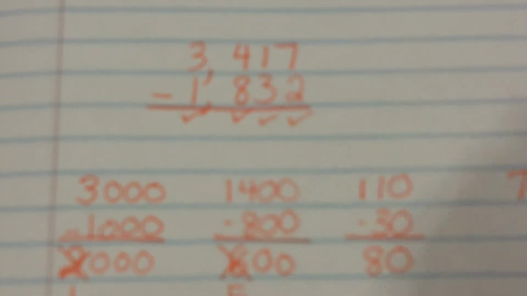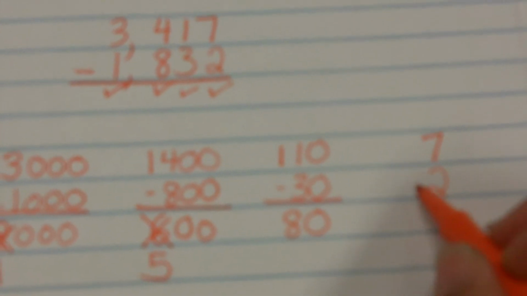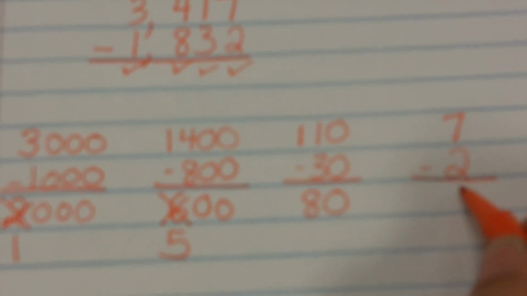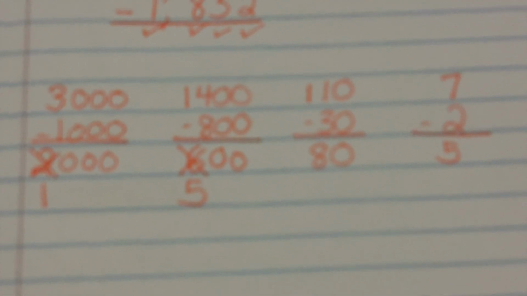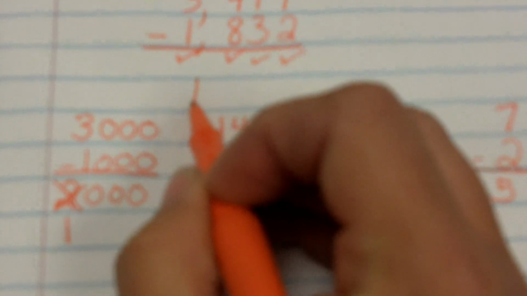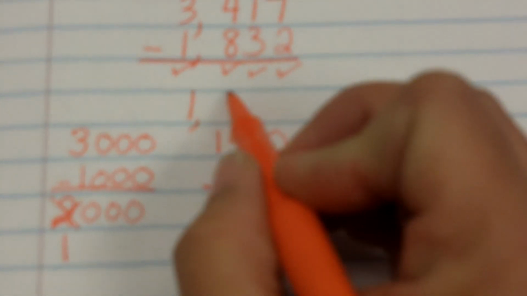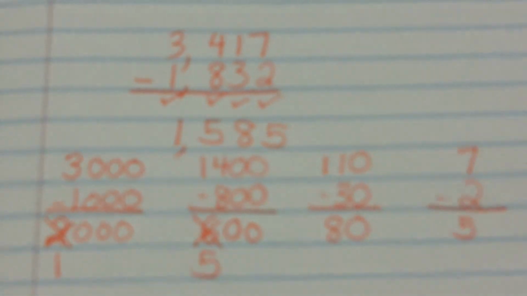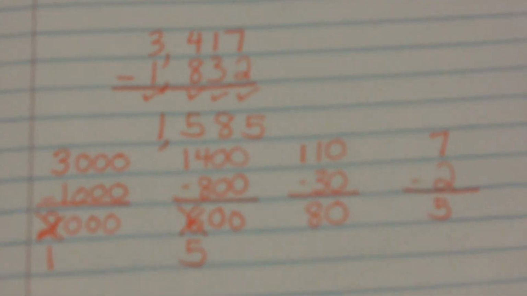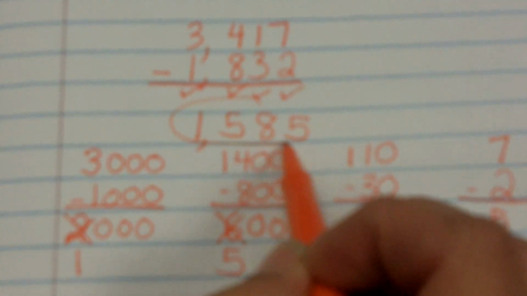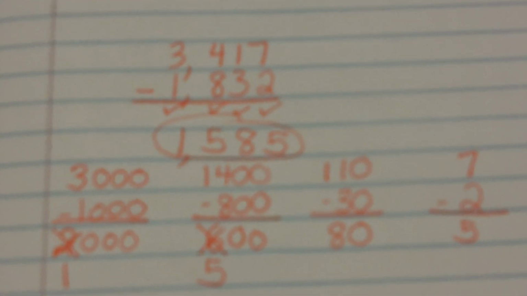Now I need to subtract 2 ones. 7 ones minus 2 ones, that's an easy one. 7 minus 2 is 5, didn't have to do any chopping. So now I'm going to put all of those pieces back together. I have 1,585. So 3,417 minus 1,832 is 1,585.